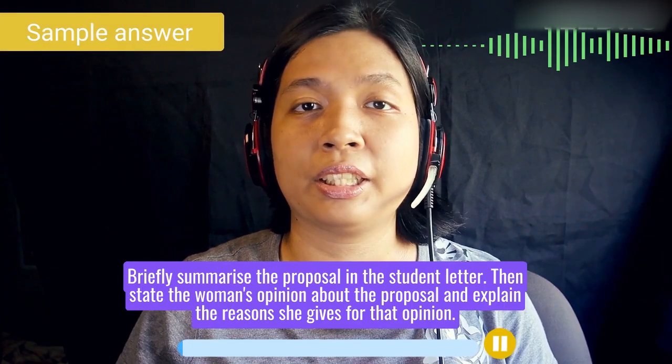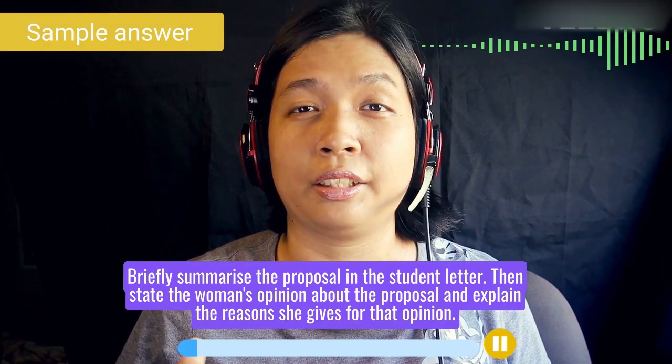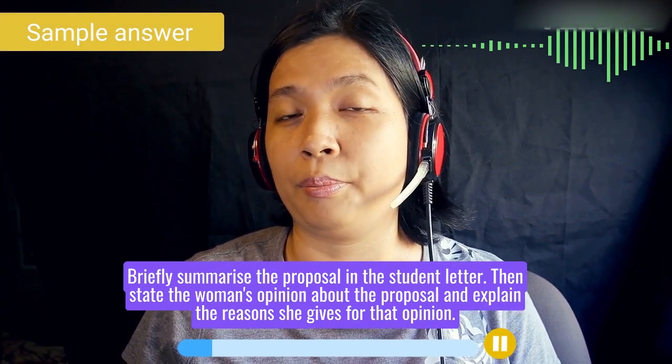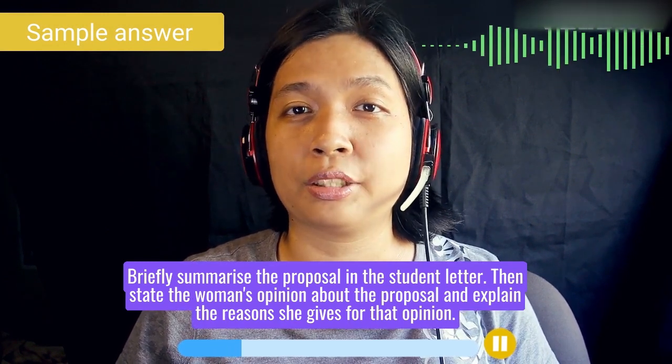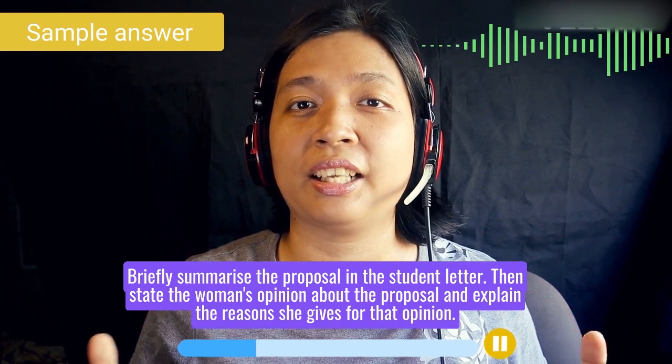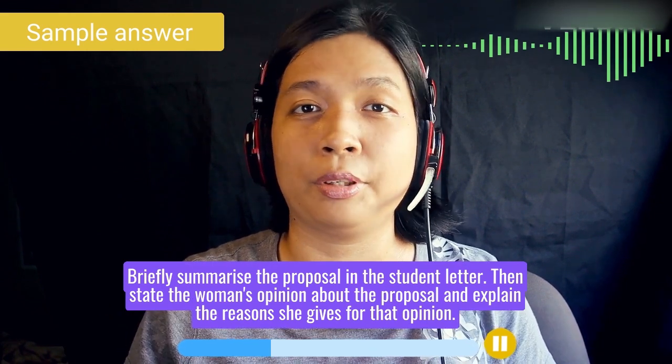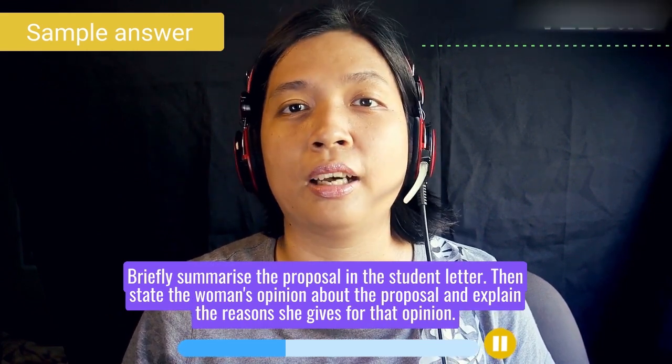The reading part contains a letter from a student suggesting that the student art display be placed at the entrance of the lobby because he believes more students will be able to see it and that the natural light in the lobby will benefit the art display.